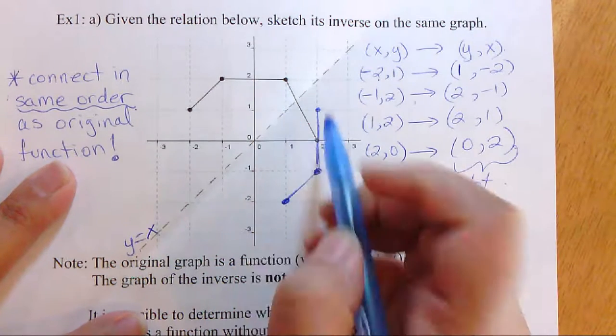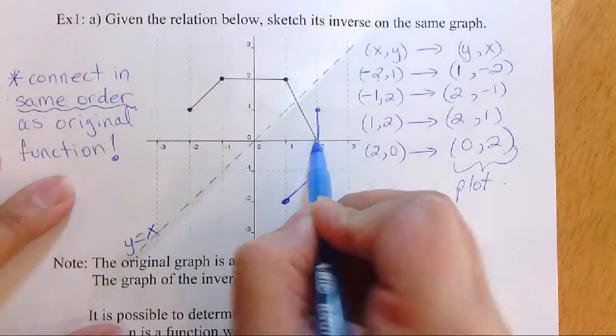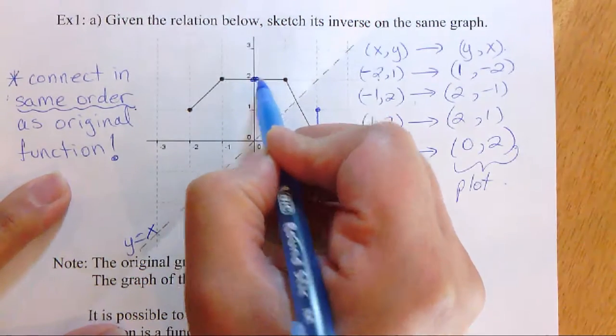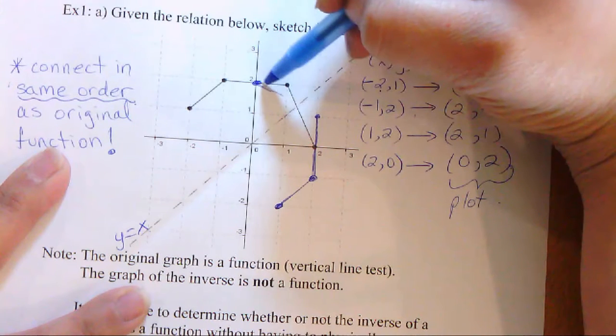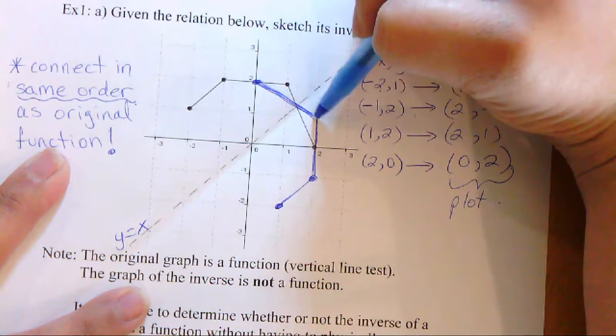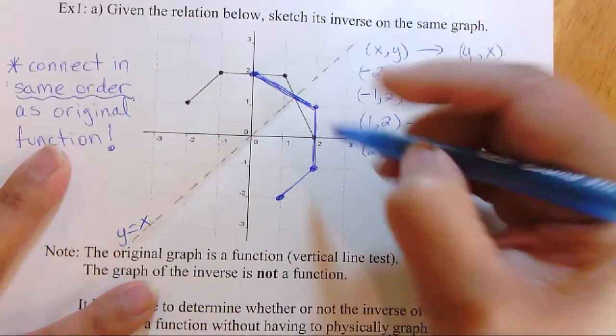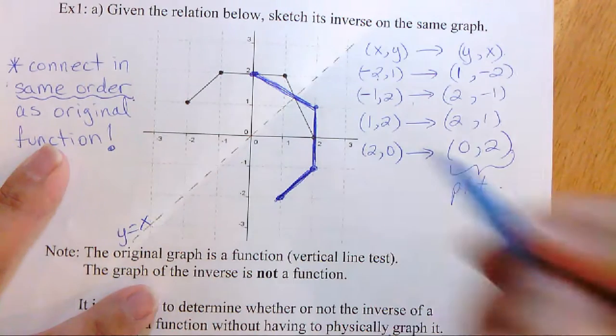I should be using a ruler. And this one here is 2, 0, and it's going to become 0, 2. So that's going to end up going right there. So I'm just going to connect it like that. All right, so hopefully you could see in blue what I've drawn as the inverse of my relation.